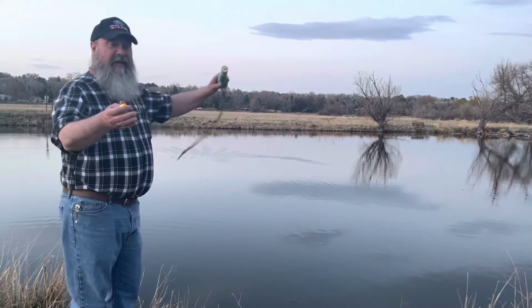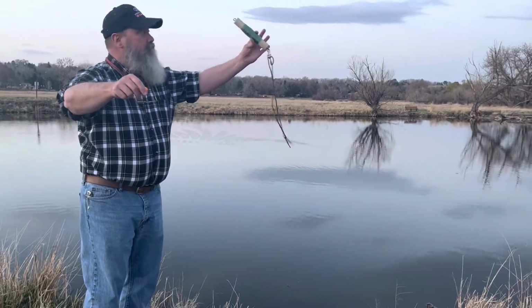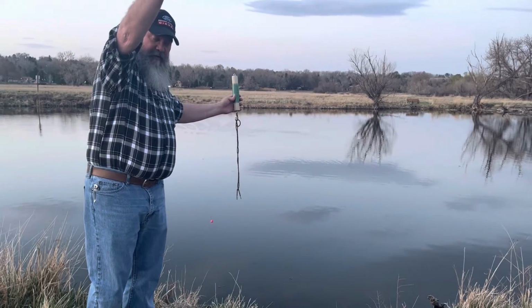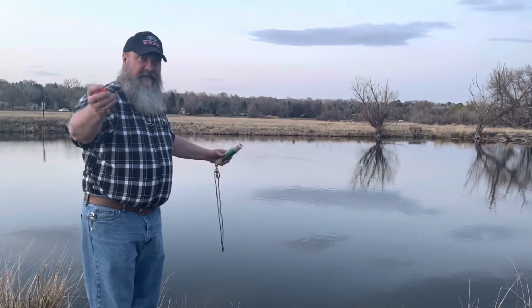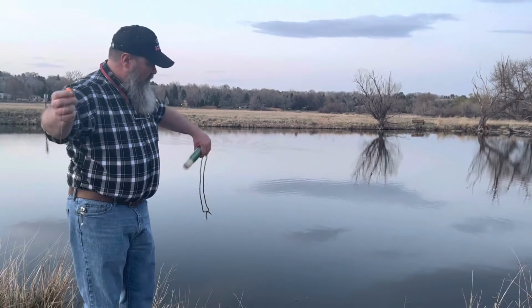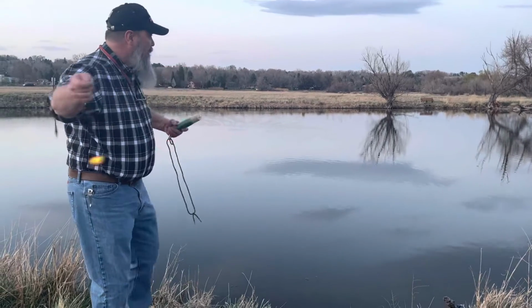So I'm using actually the exact same setup I was using in the stream. I got my dowel or my reel. I've got a bobber, I've got my leader, and I've got a little bait on the end. Exact same setup for fishing with a bobber off the top of a lake. Okay, so anyway, I'm going to show you how to do this real quick.